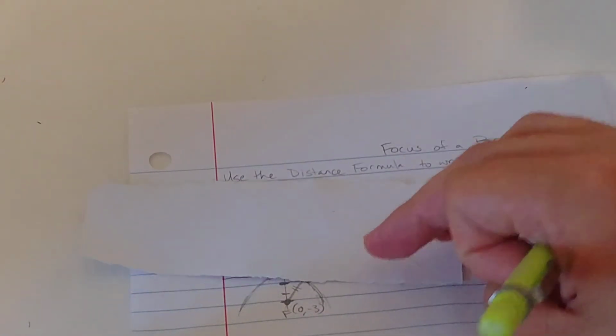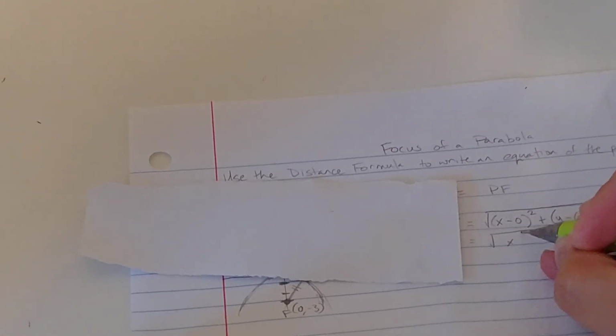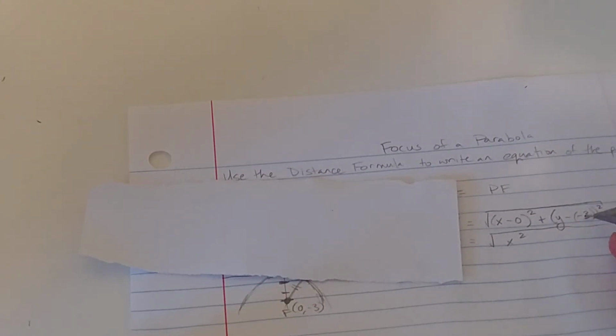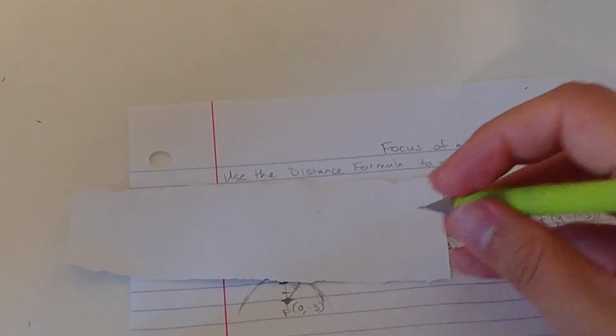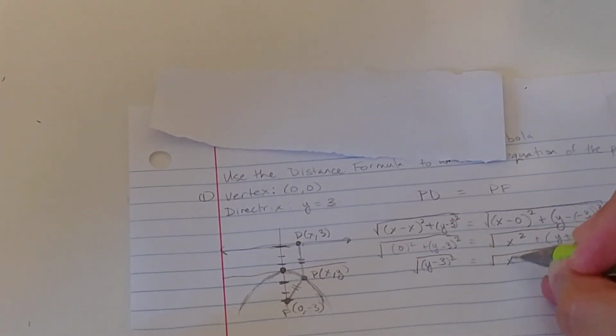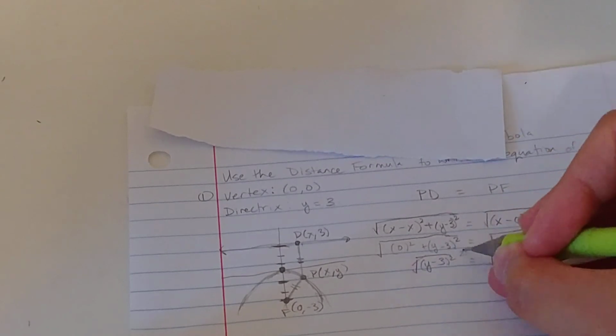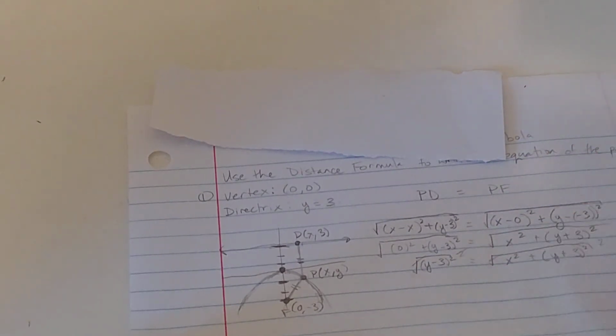All right, now let's focus on this one. X minus 0 is x. So we have x squared plus y minus negative 3, so y plus 3 squared. All right. So now since we have square roots on both sides, now we can cancel them out. Okay, so basically we're squaring both sides. So squared and squared, you don't need to show it. So these cancel out, these cancel out. Bada bing, bada boom. We're left with y minus 3.